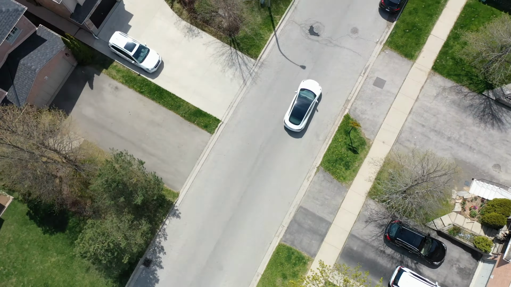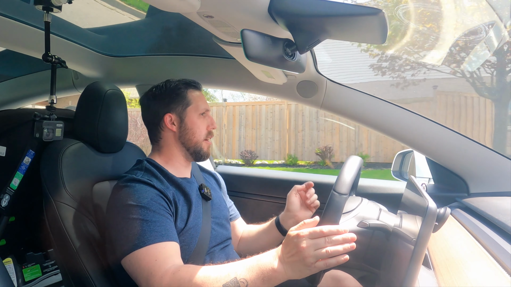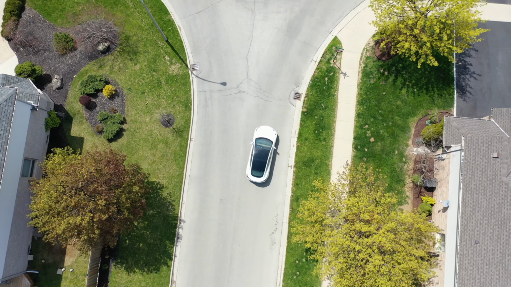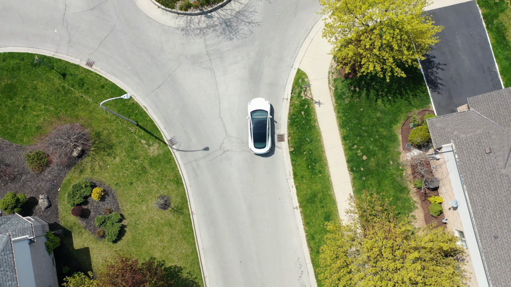Okay, so we're going to go in one more attempt at here. Like I said, I'm going to let it do its thing. Once it slows down, there's a pedestrian there. So again, this is what it does. It slows down. Like, we have a clear view of the entire intersection. There's no reason for it to slow down.